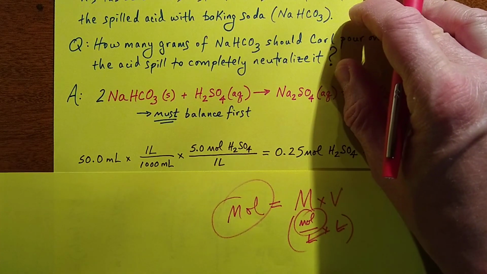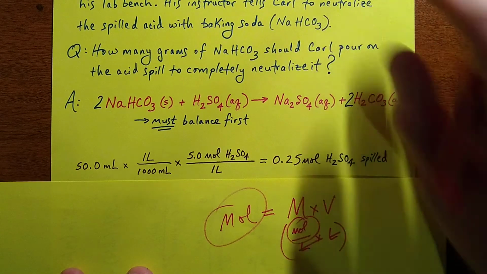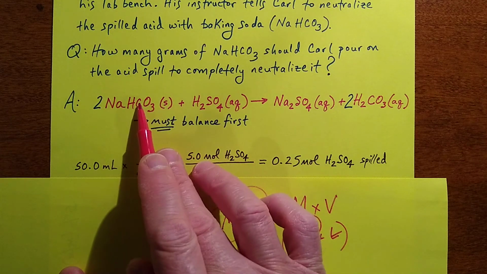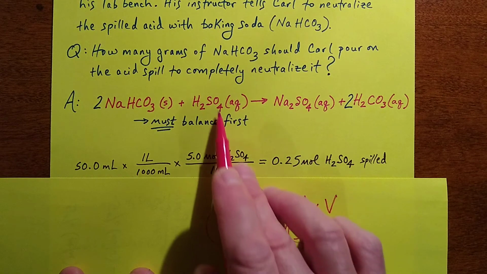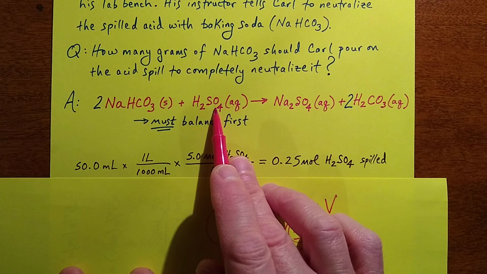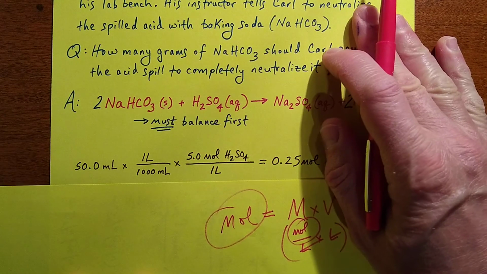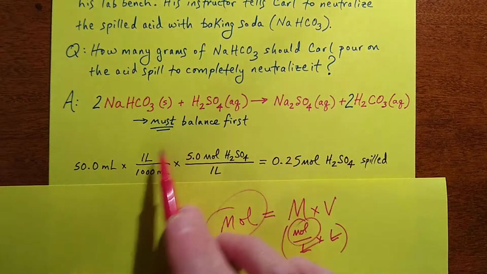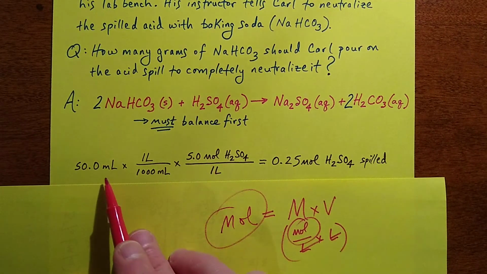So once you've balanced it, you can jump right in and solve the problem. You're trying to get how many grams of this stuff you need. Well, you take the given information. I know the volume and the molarity of the sulfuric acid, so I can convert them to moles by multiplying them.